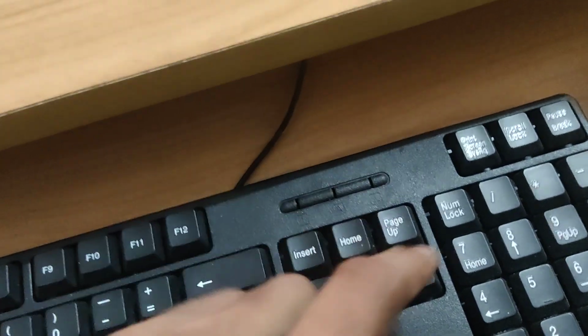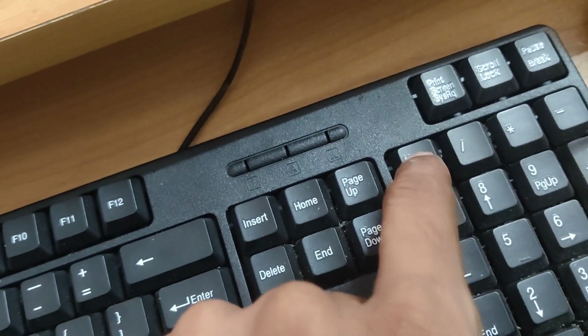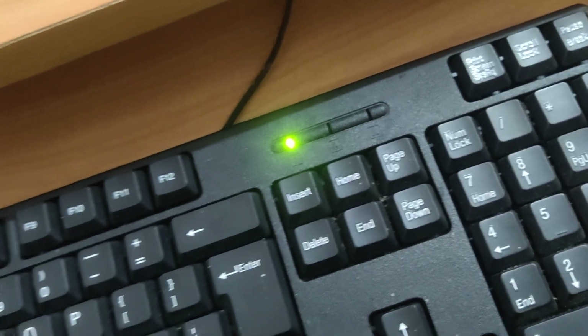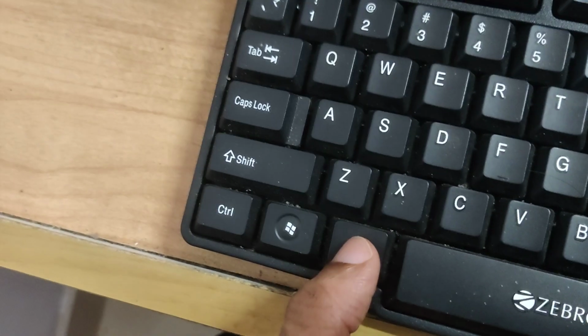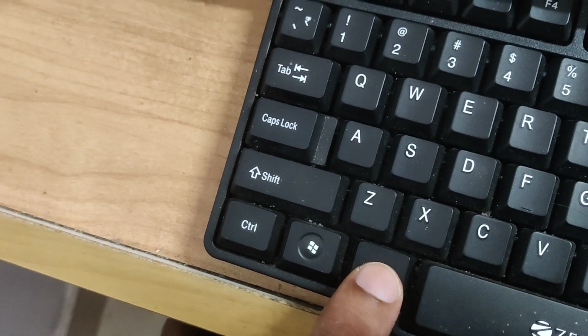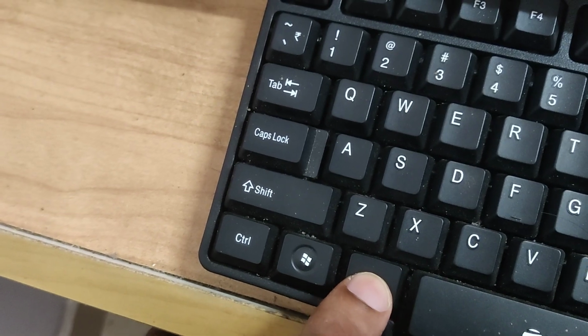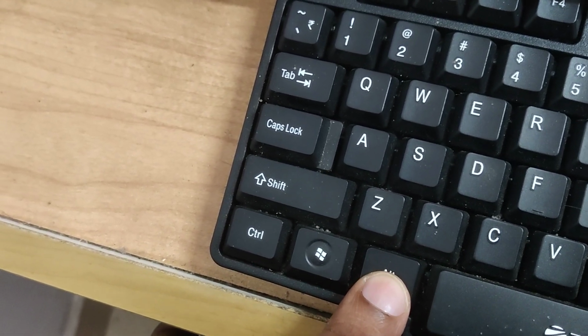Suppose you are using a Windows computer, you must turn on the number lock on your keyboard. So I turn on the number lock. Now you can see there is an Alt key on the left side of the space bar. I press and hold this Alt key. I am not removing my finger from this Alt key.